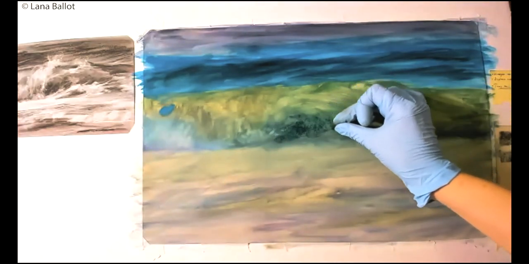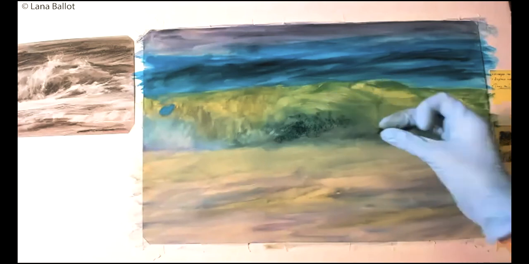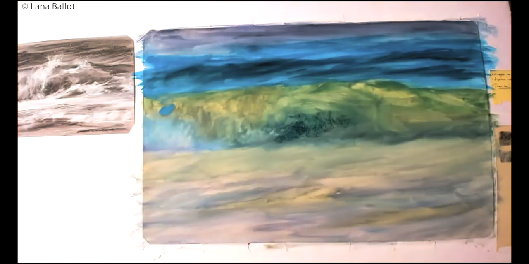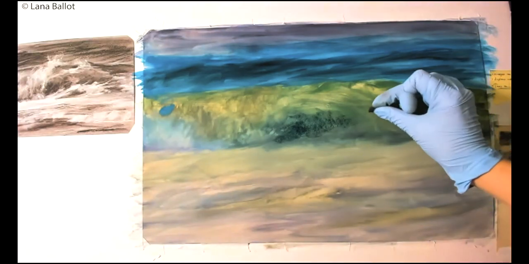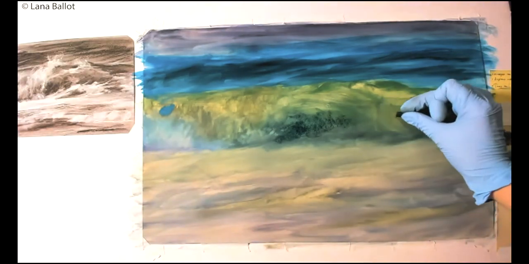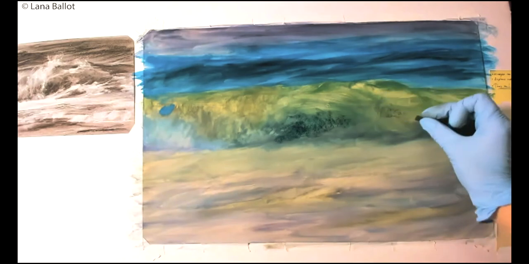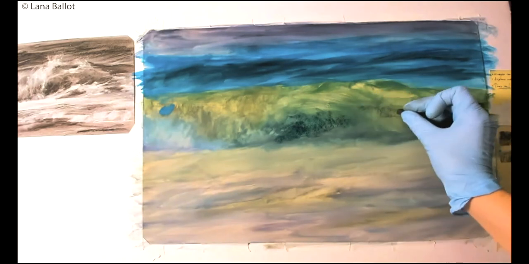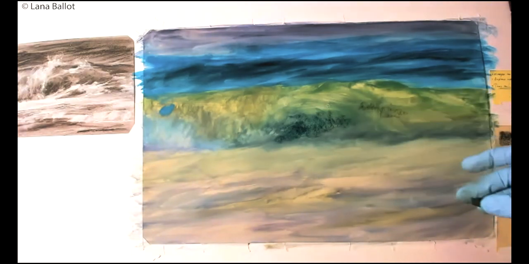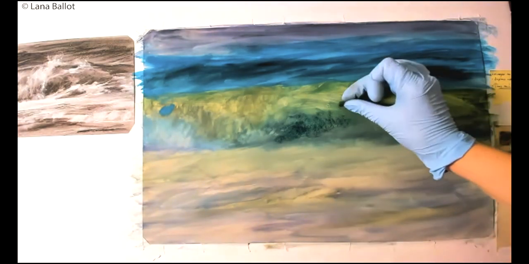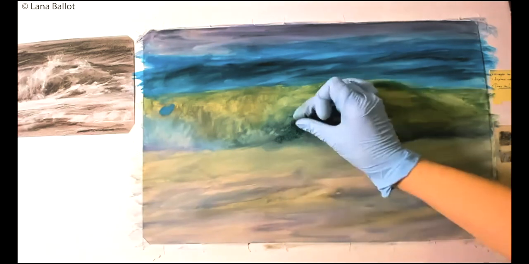And that's why the hot pastels or Rembrandts, those harder pastels, are easier to handle at this point, because you just touch it lightly and it deposits a very, very transparent layer of color.